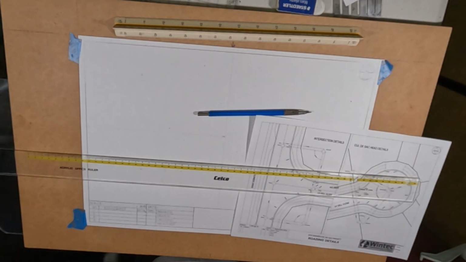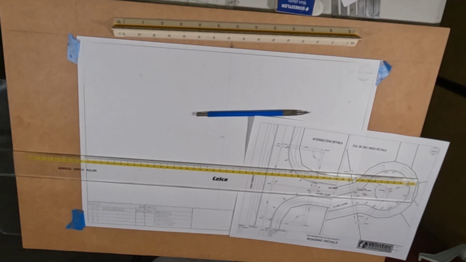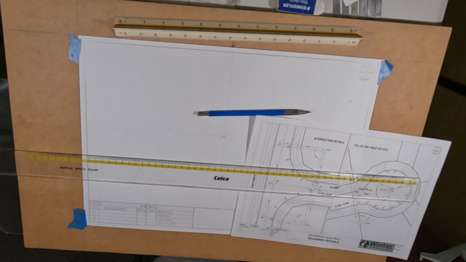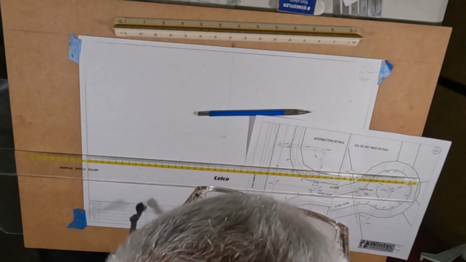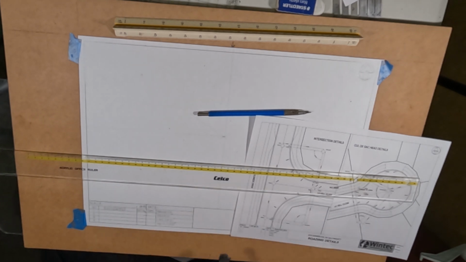So I'm just going to try and find those. Oh, I drew them up on my tablet there, but I think we've got a pretty good idea of what they are. They're the same as on here.